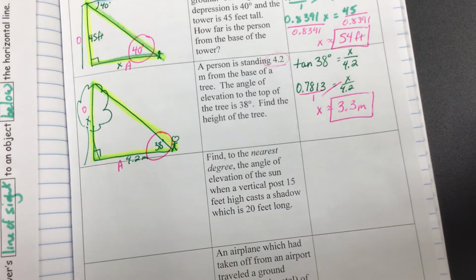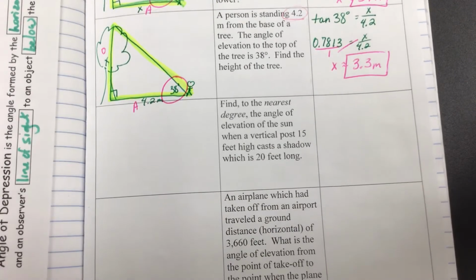Now, on a side note, on more problems than not, you probably end up using tangent. That happens more than the other ones in these word problems.